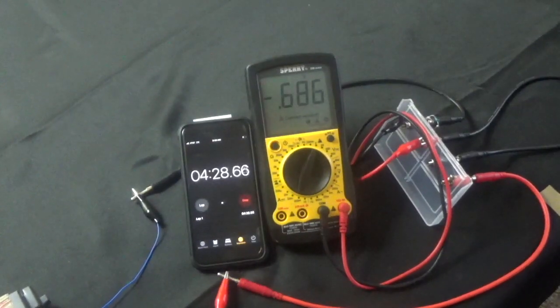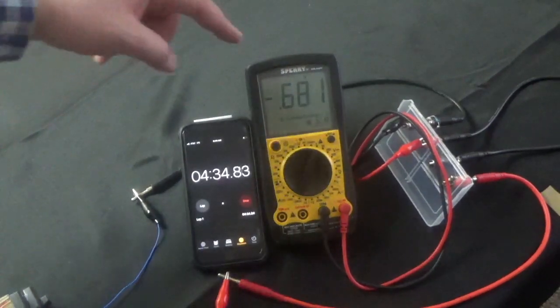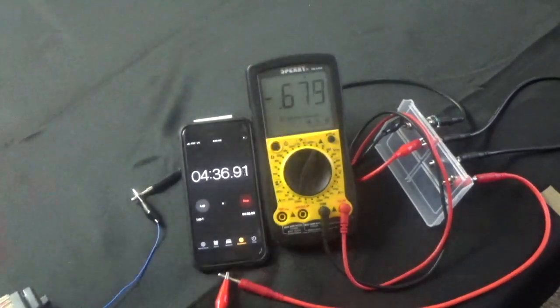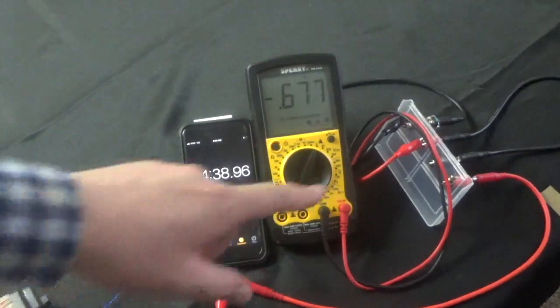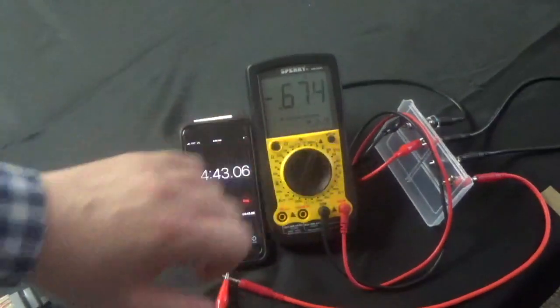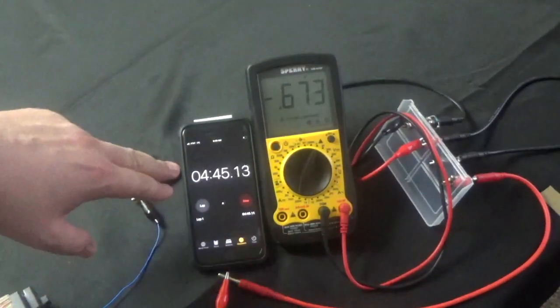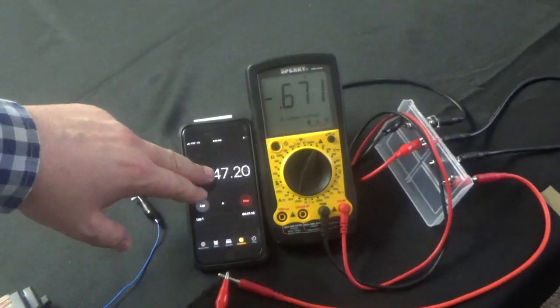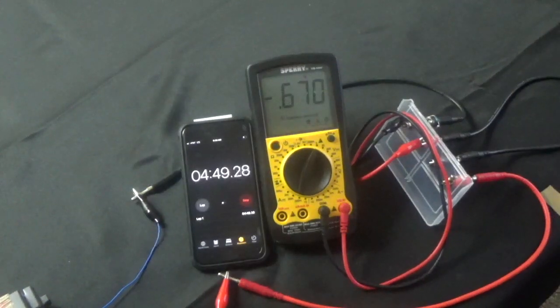That can be considered as zero. You can see here that the voltage is still dropping down and the capacitor is still charging. Let's continue to watch, and here we have 4 minutes 46 or 47 seconds.